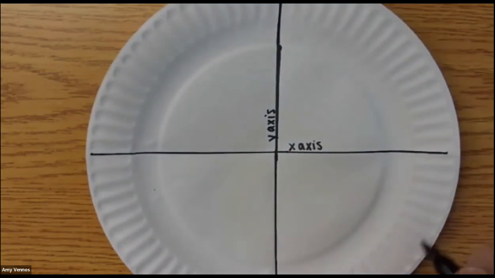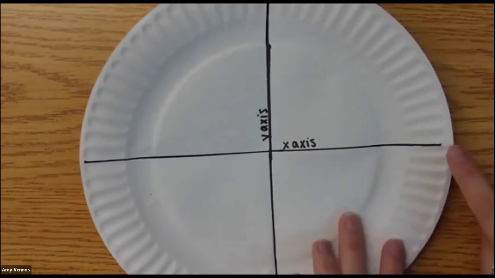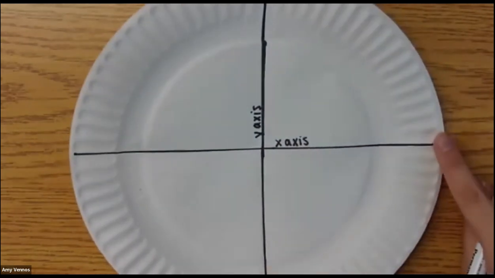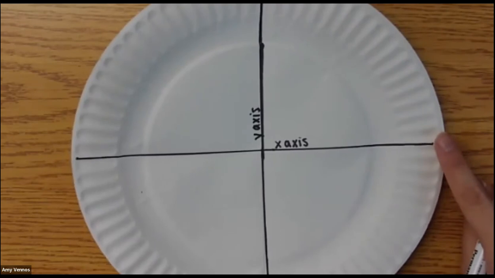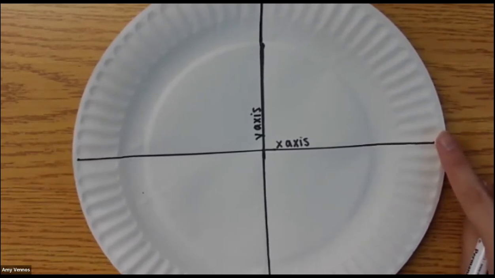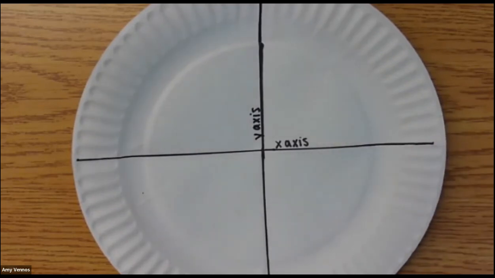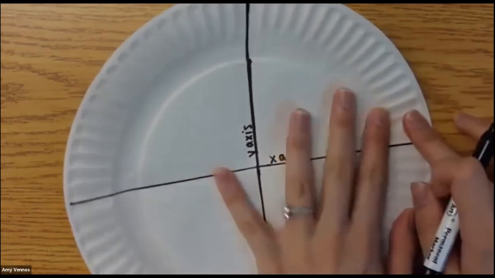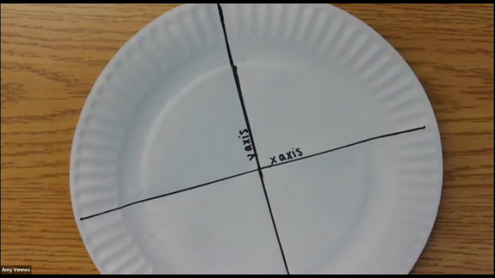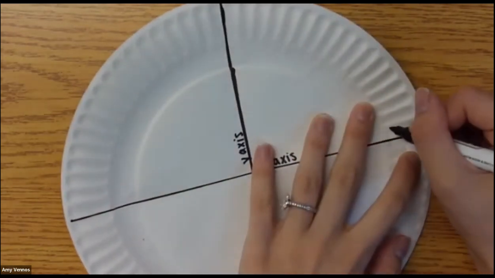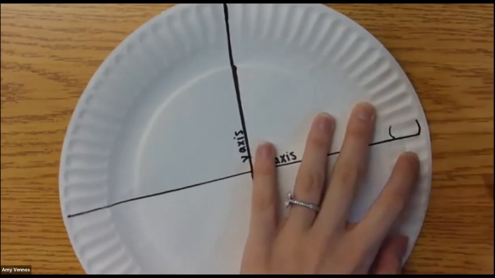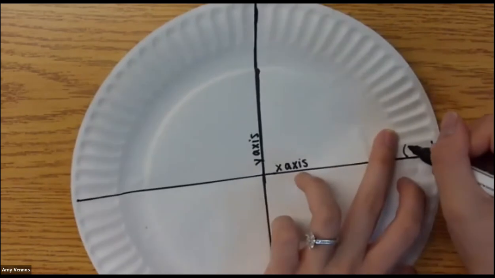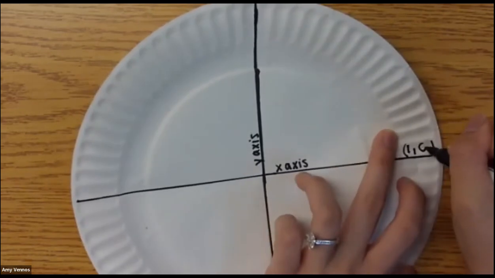Does anyone remember the coordinates of this point right here at the end? Close. 1, 0. Good. I get them confused as well. On the very edge, I know it's crinkly to write on, but the best you can, label this point as 1, 0.